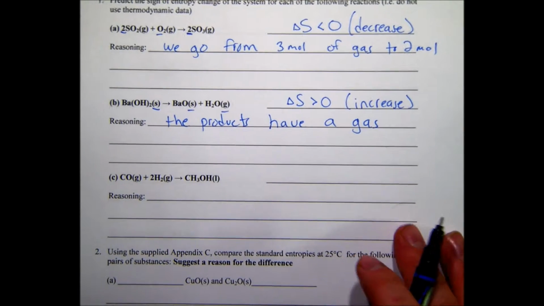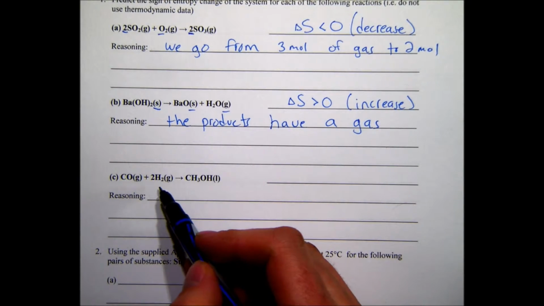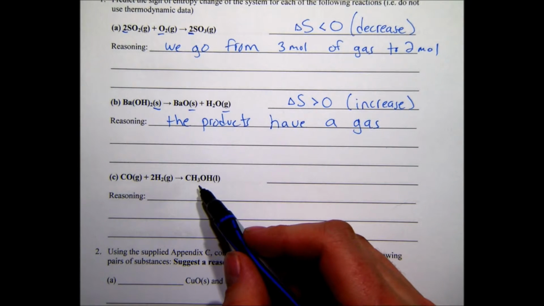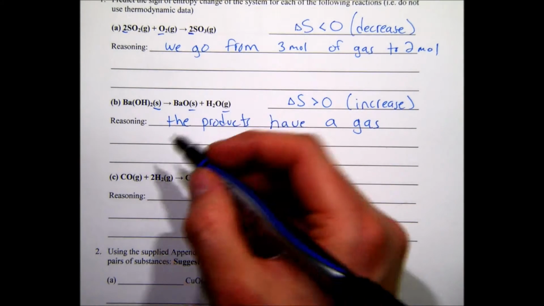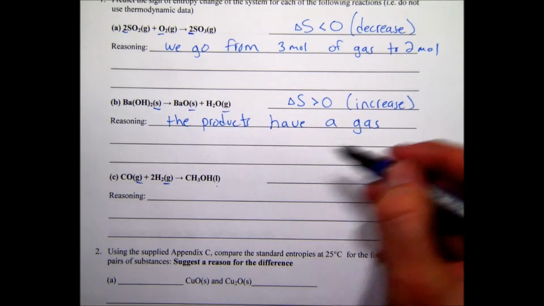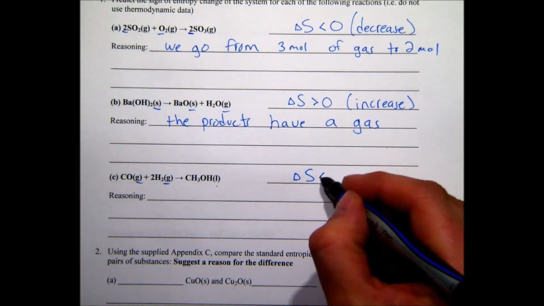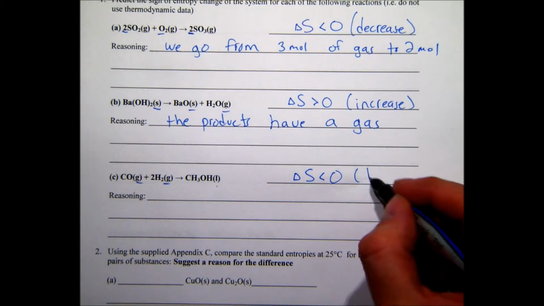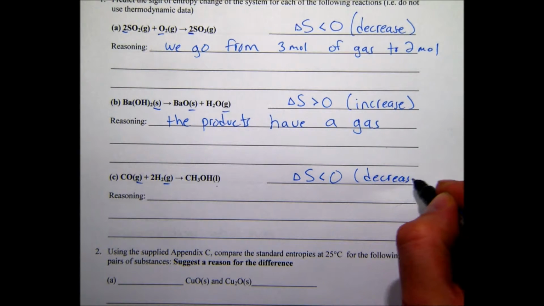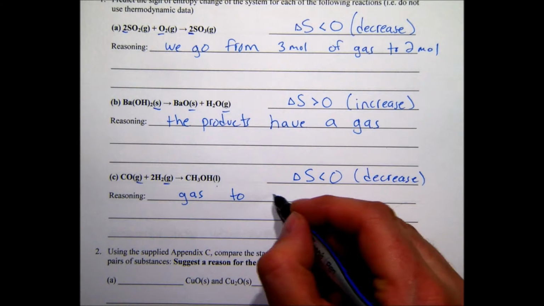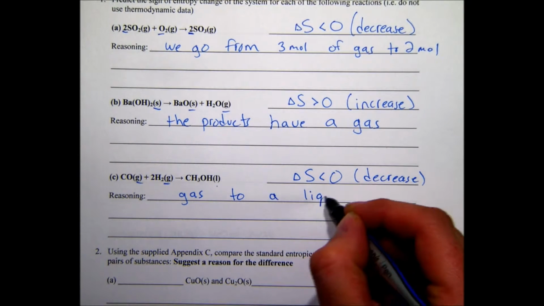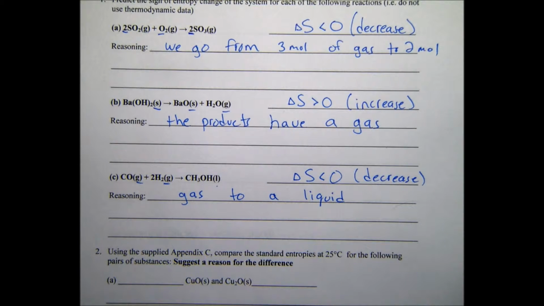For part C on this question, we have carbon monoxide plus hydrogen gas producing methanol. So we have gas and gas going to a liquid. So delta S is less than 0 or a decrease. And the reasoning is gas to a liquid: a gas has the most entropy, a liquid has the next most, and a solid has the least entropy.